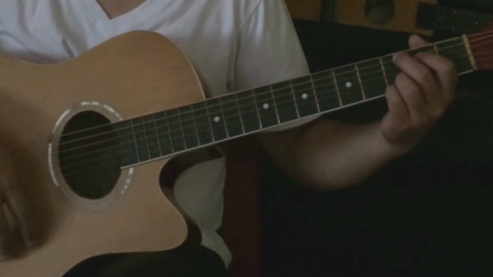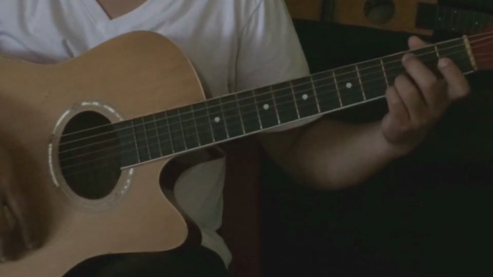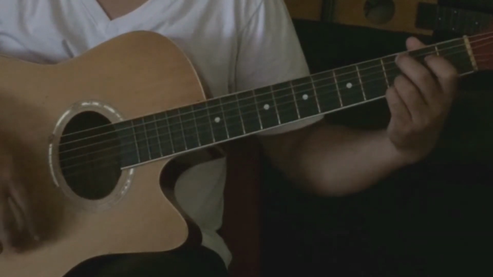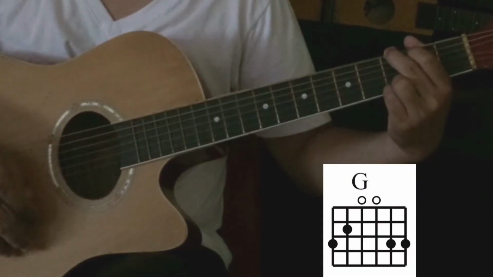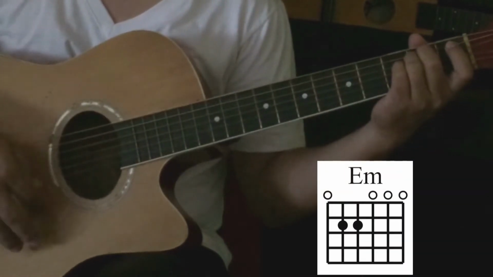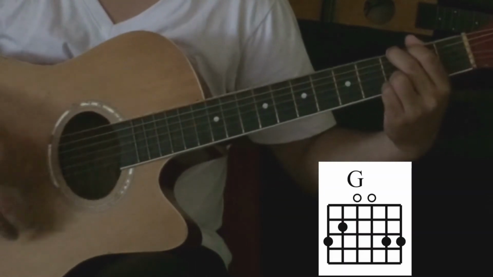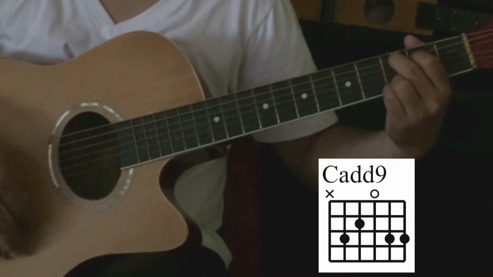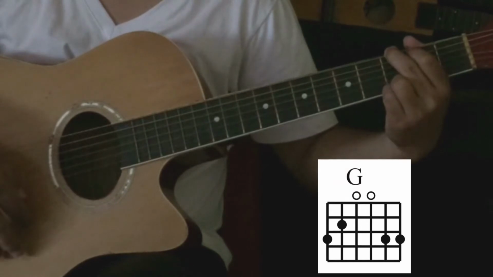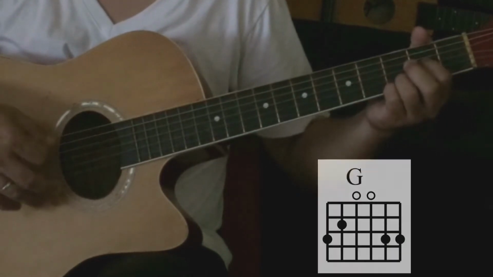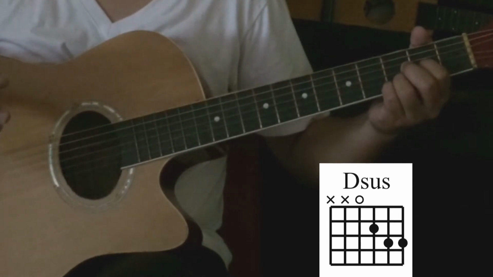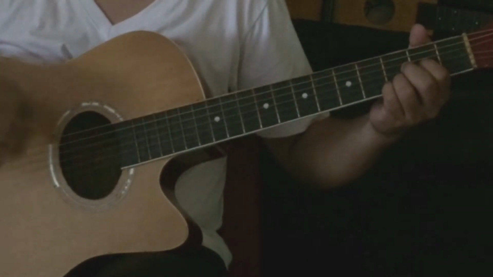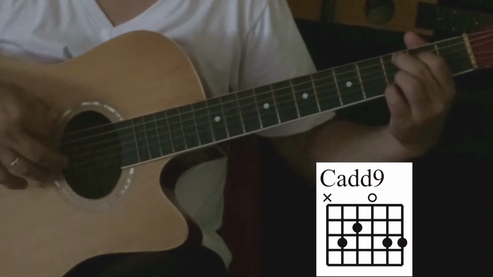The next is chorus. So sa chorus, first chord is C add 9, then followed by G, then E minor, then G. Then after nito ay C add 9, then G, and D sustain. So yung dalawang pattern na yon ay gagawin twice. So ito yung chorus.